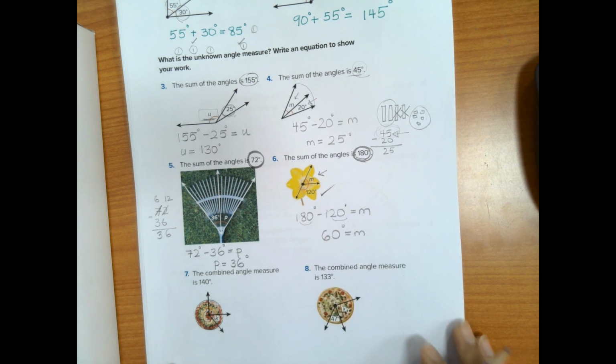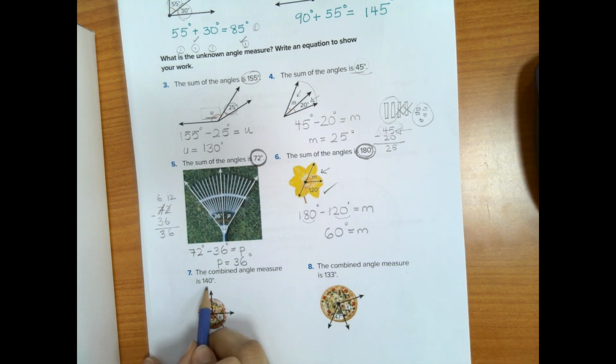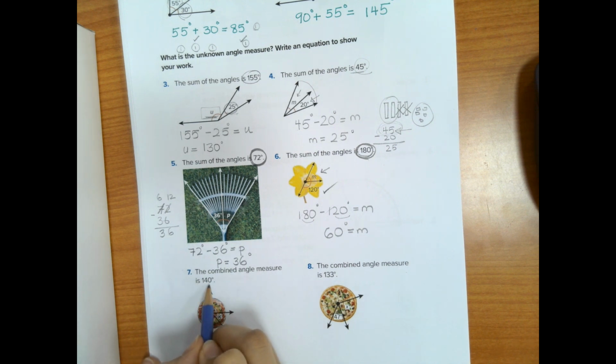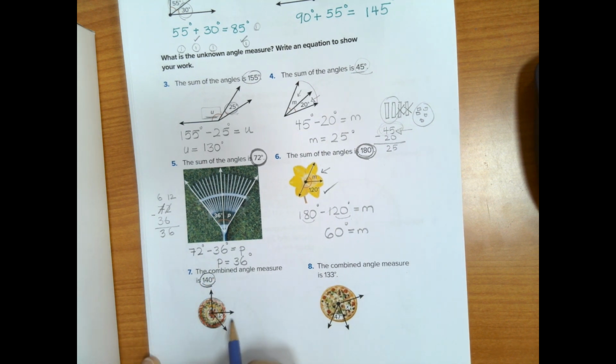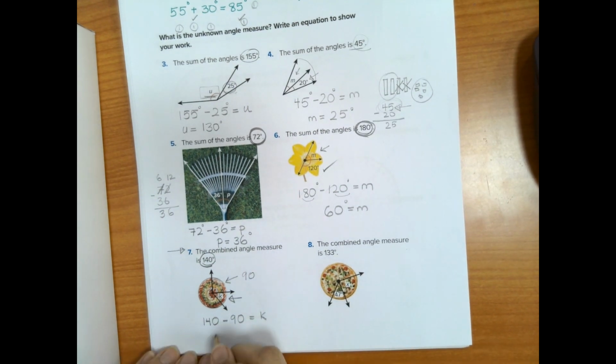Okay, last two questions. Hurry up. What is the combined angle measure? Combined angle measure is 140. I know K is missing, but what do I know? This is very probable. This will probably come because it has a right angle and it has an unknown. Look at this. What is this measure? 90. Good job. So 140 minus 90 equals K. What is K in this case? 50. How did you know? Good job.